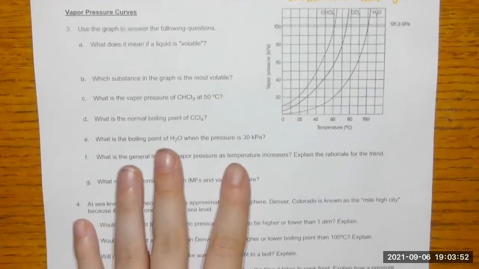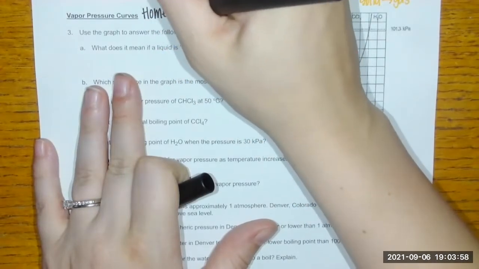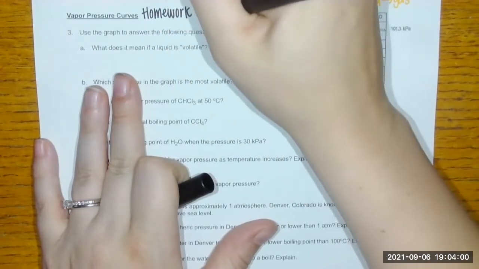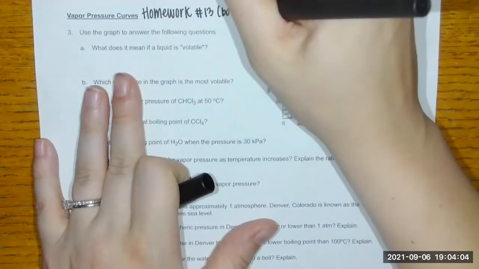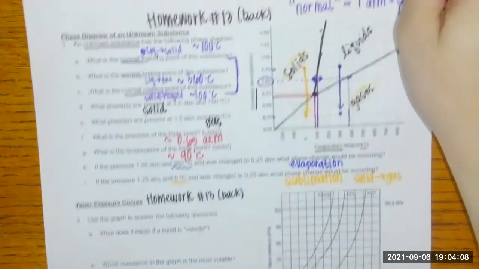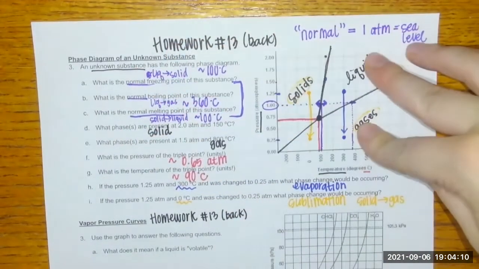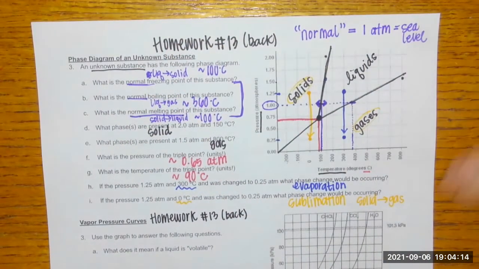All right, so this is homework number 13. This is the back side. I accidentally got a little carried away and I already did this problem, I think, in the notes part, but here were the answers to that question.